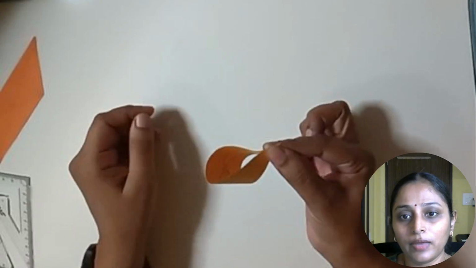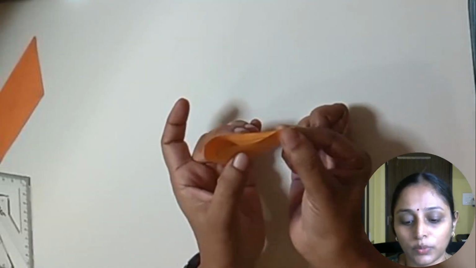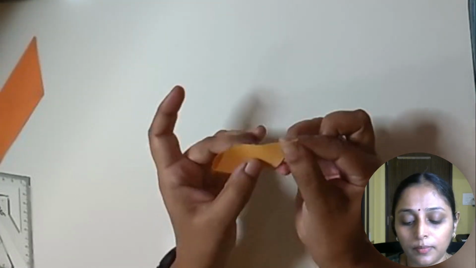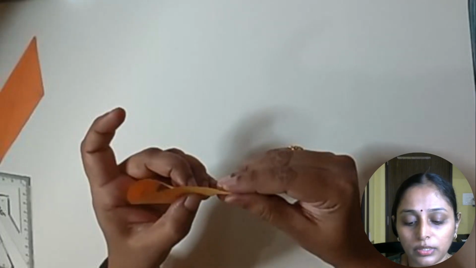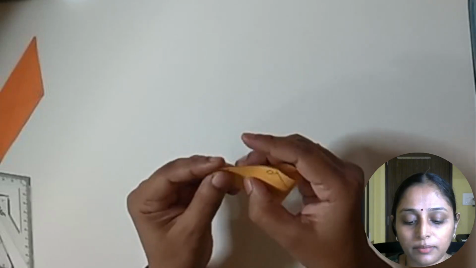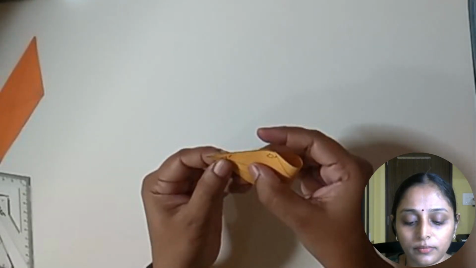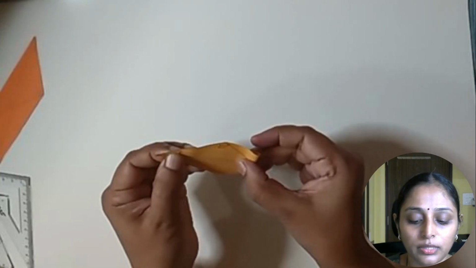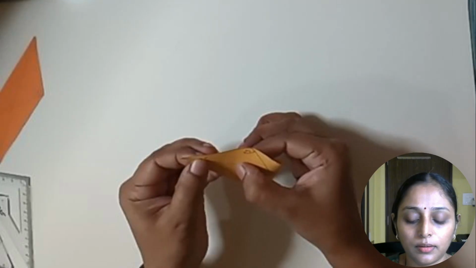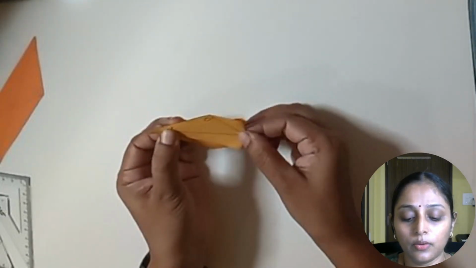Okay. When I overlap the opposite vertex, make sure that if I take it on this side, for example, I make a crease, okay, at this point.